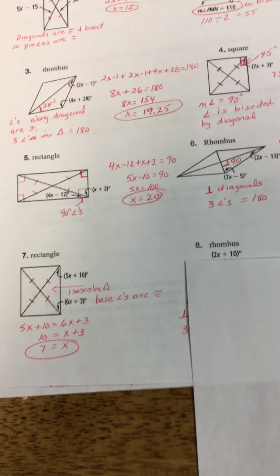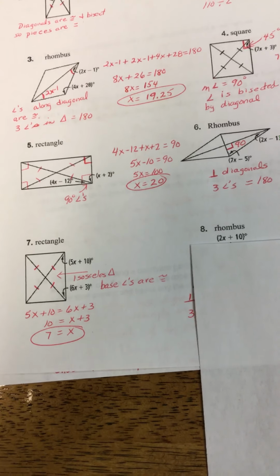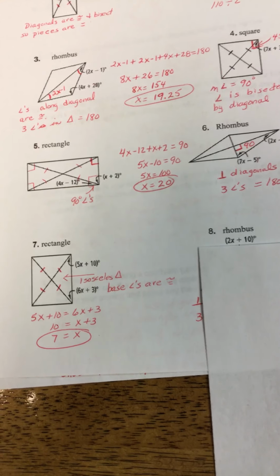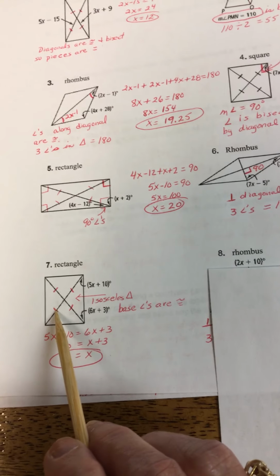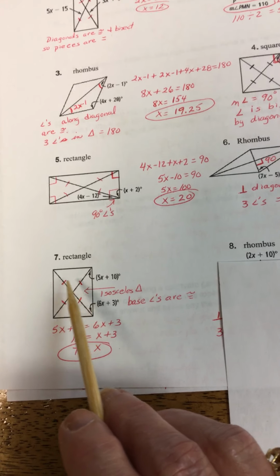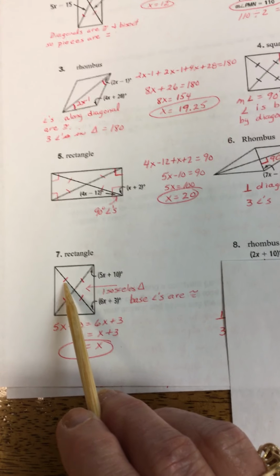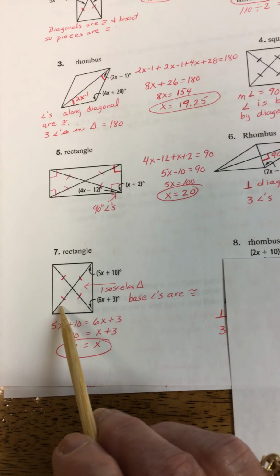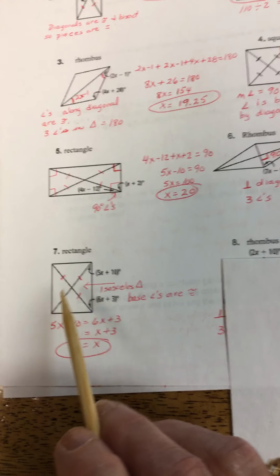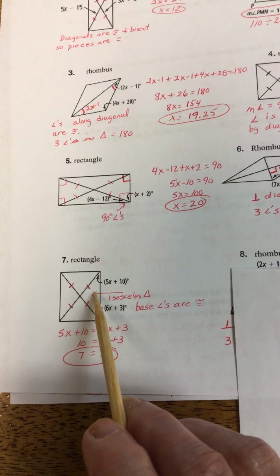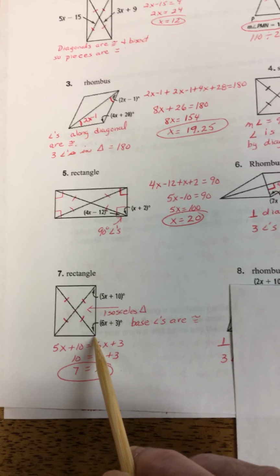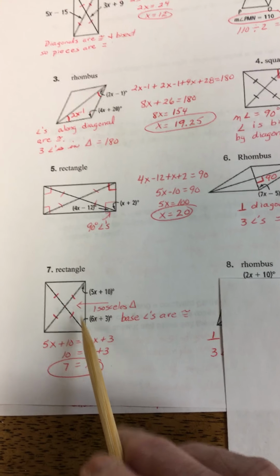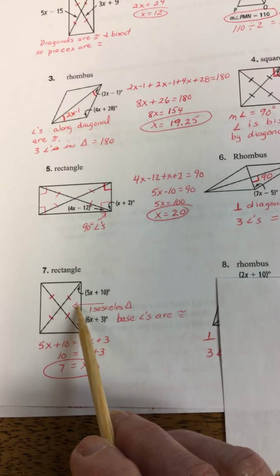I'm working with a rectangle, and this is the third rectangle problem, but it works totally different than the other two. I am marking my diagonals because that helps me remember something. All 4 pieces of the diagonals are congruent. Right here is an isosceles triangle. Can you see it? 2 sides are congruent in just this triangle right here.